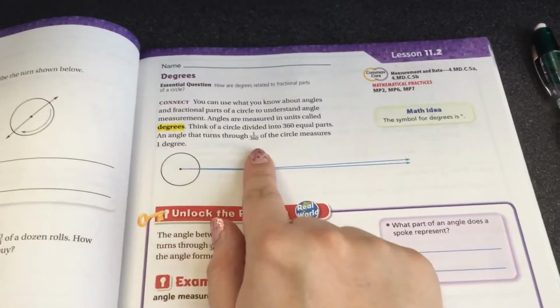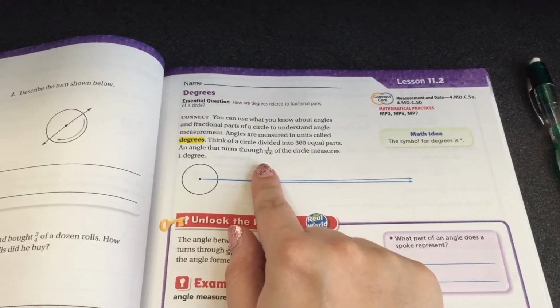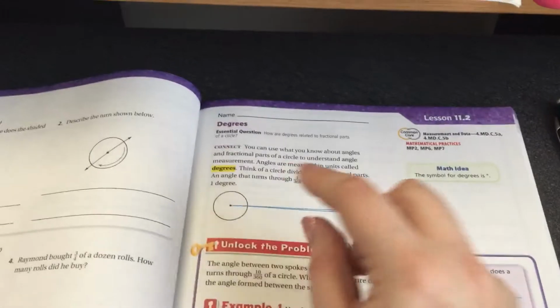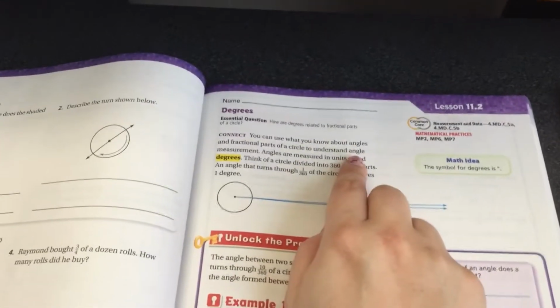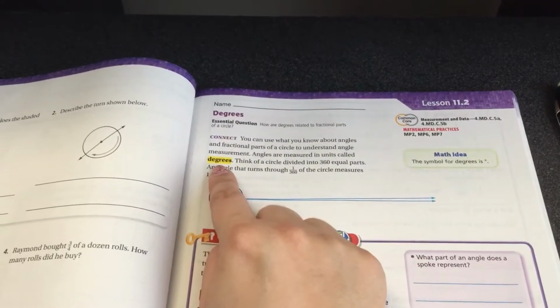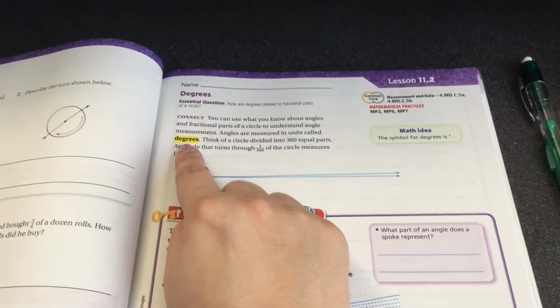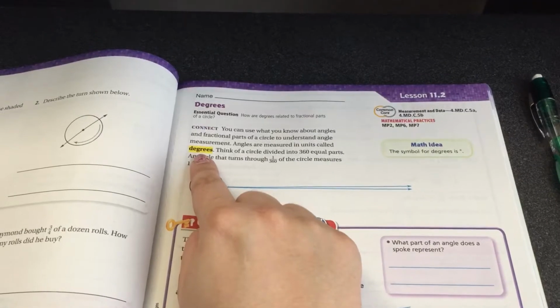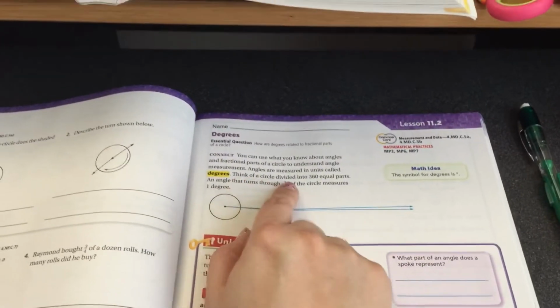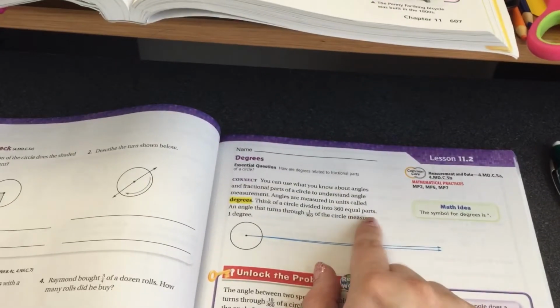This section is really important up here, so I'm going to read through it with you. It says you can use what you know about angles and fractional parts of a circle, so like the fraction pieces in a circle, to understand angle measurement. Angles are measured in units called degrees. It's kind of like degrees outside, like temperature, but not at the same time, but same kind of word. Think of a circle divided into 360 equal parts.